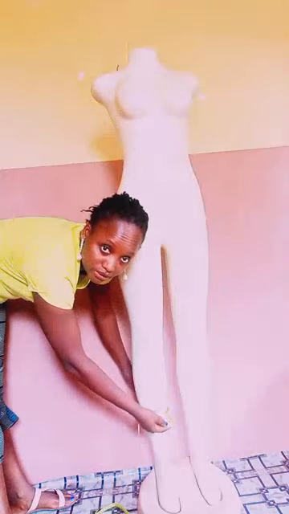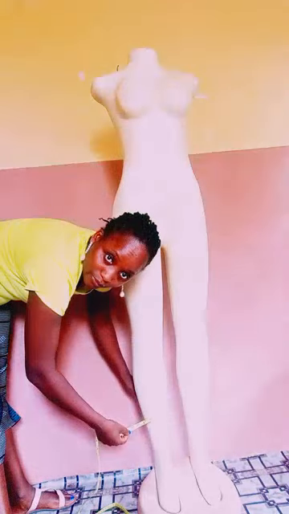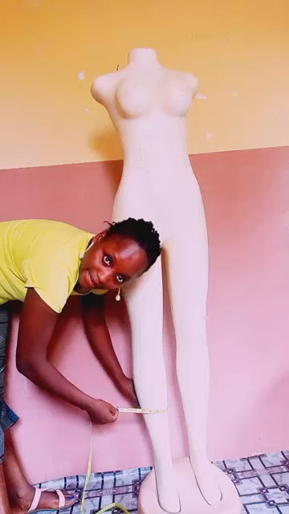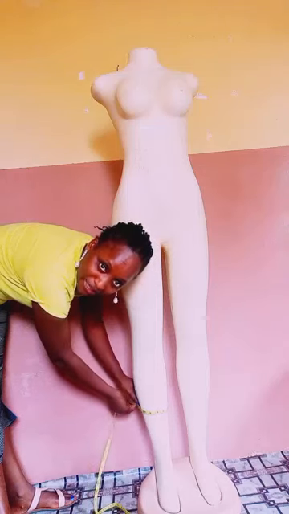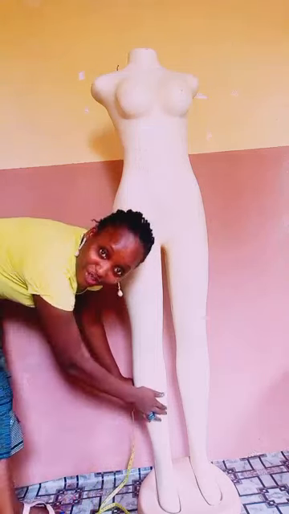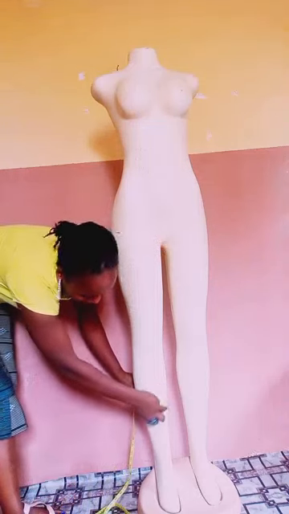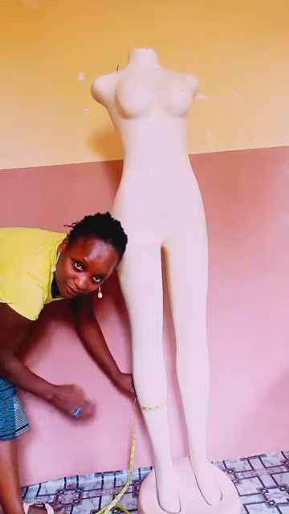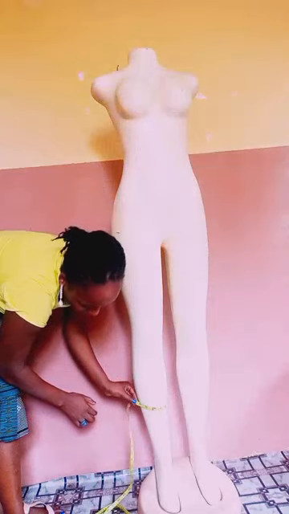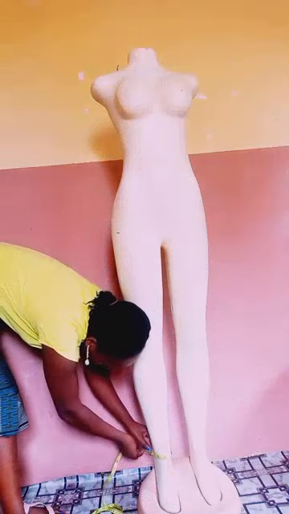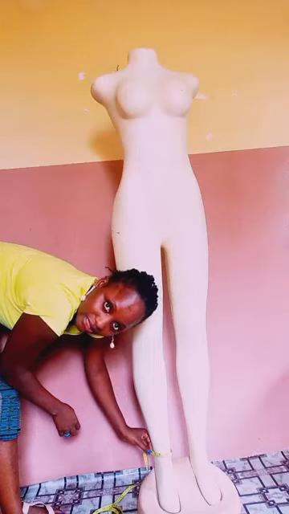Then for people with fuller calf, you don't call it stamina. It's not a football match here. You call it calf. So this is the calf area. You take it. For those that have fuller calf, you take the circumference of the calf. Then lastly, for the trousers, you take the circumference of the ankle. So that is it.